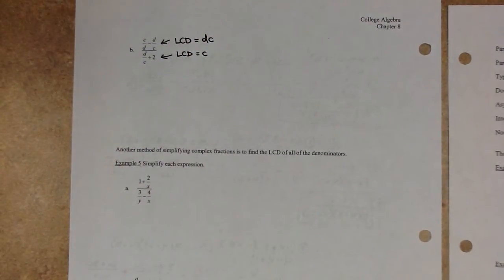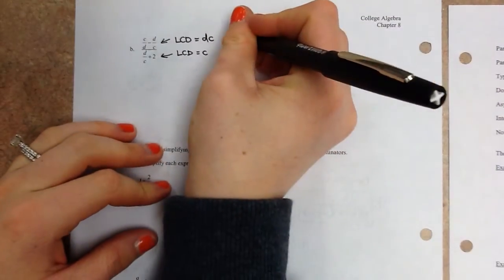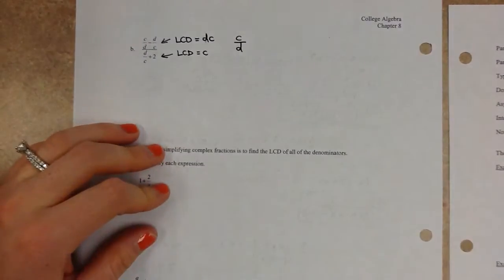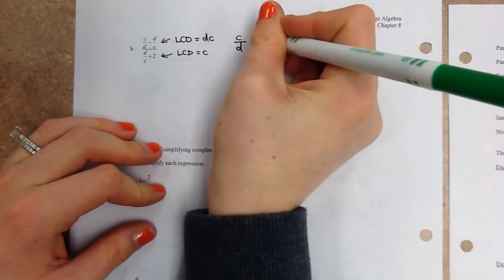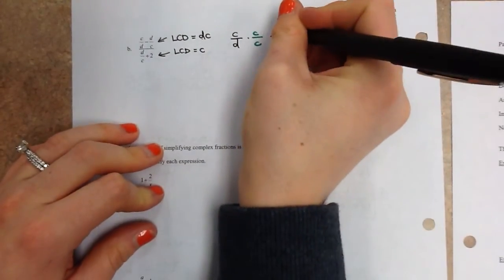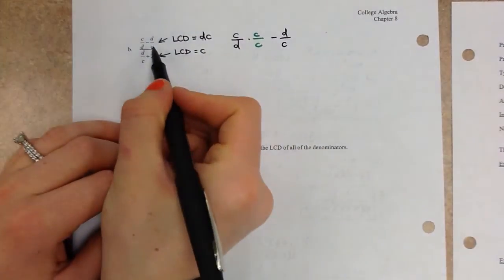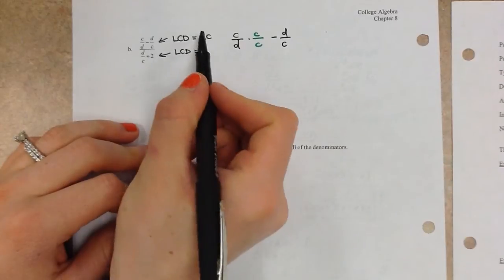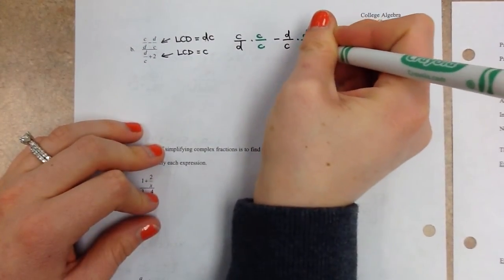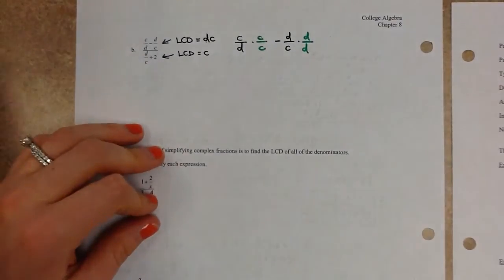Okay, so I'm simplifying each piece separately, just like I did in that previous problem. So starting with this, I've got c over d. It has the d, but it's missing the c. So I'm going to multiply in a fancy one of c over c. And then minus the next piece, which is the d over c. So here it has the c, but it doesn't have the d. So I'm going to multiply in d over d, just another fancy one.